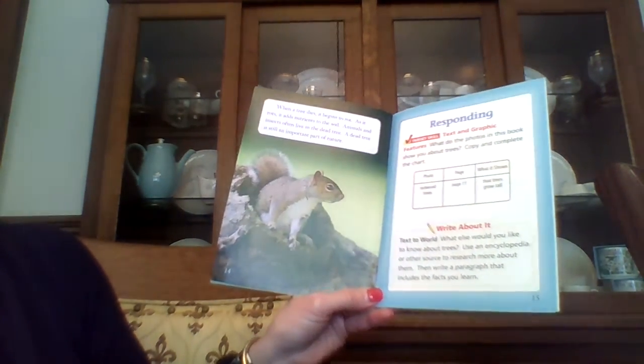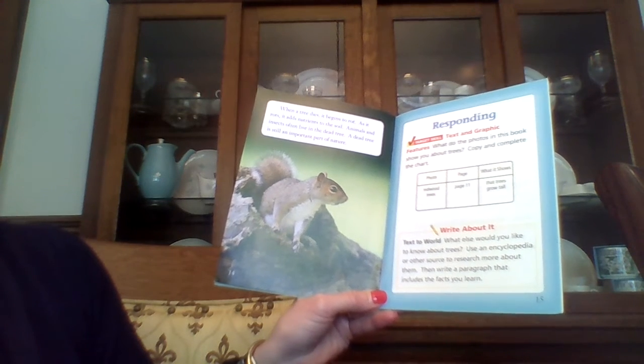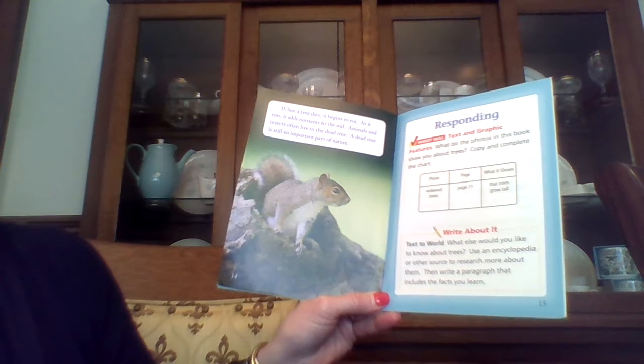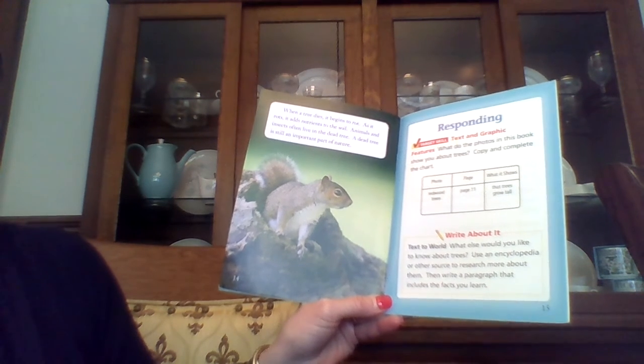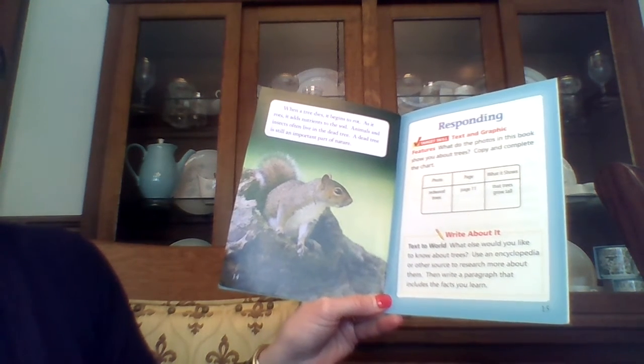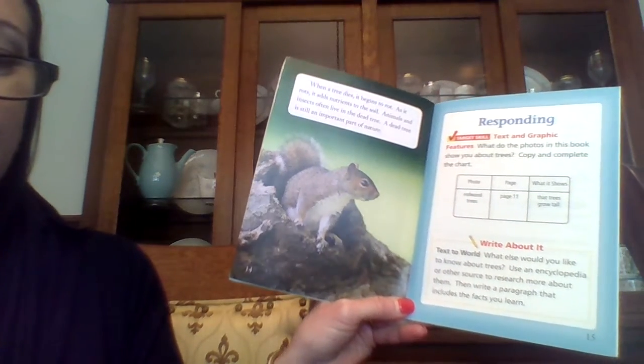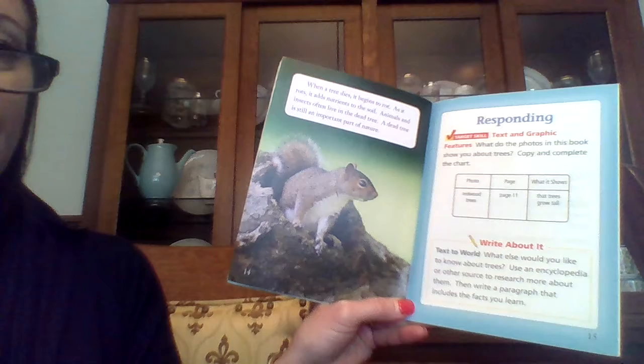When a tree dies, it begins to rot. As it rots, it adds nutrients to the soil. Animals and insects often live in the dead tree. A dead tree is still an important part of nature. Grab your paper and begin answering your question.